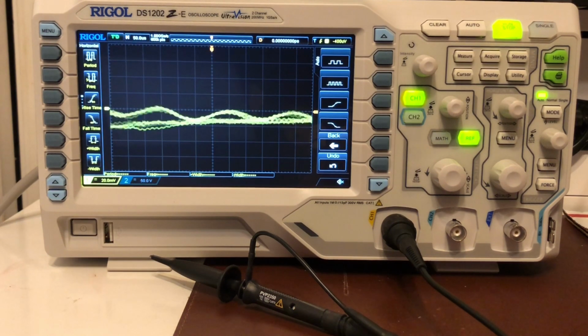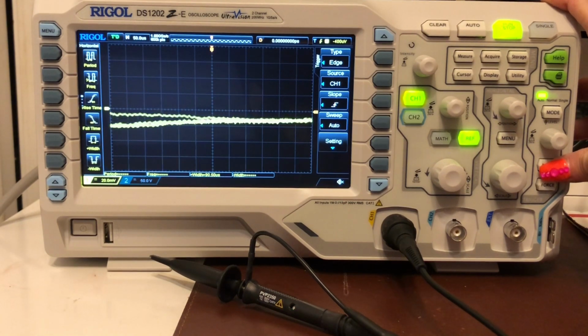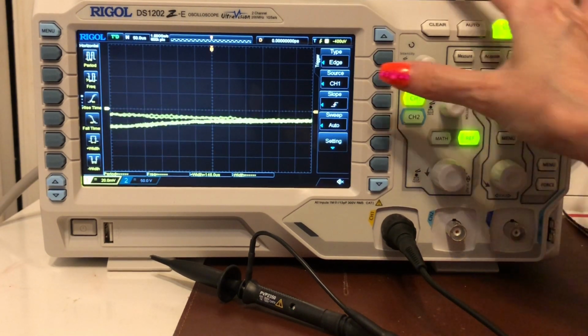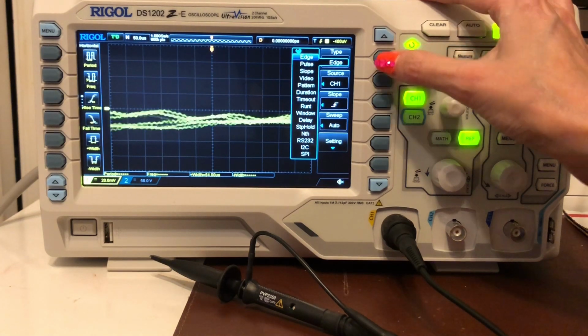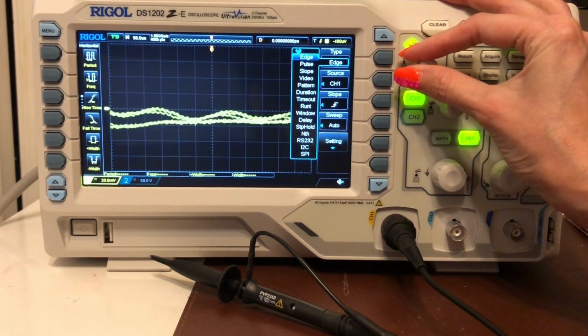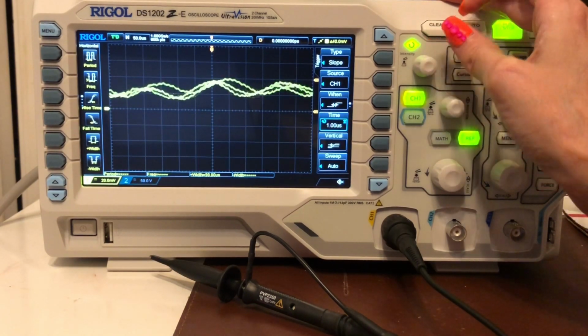Press type, then rotate the multifunction to select slope and press down the multifunction. So we're going to go to menu, then we're going to go to type, and we're going to rotate this down to slope and press slope.